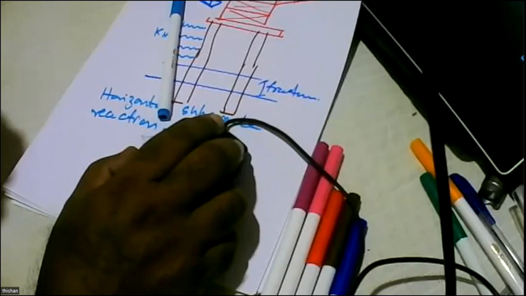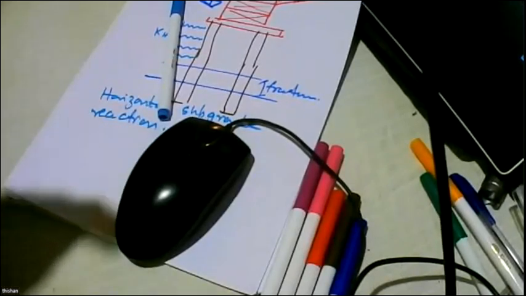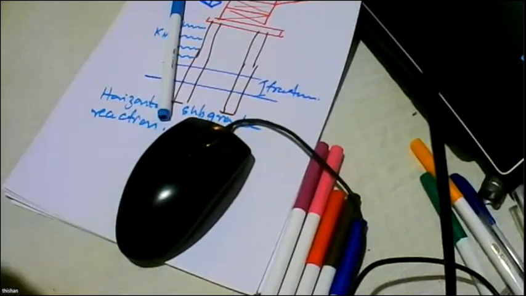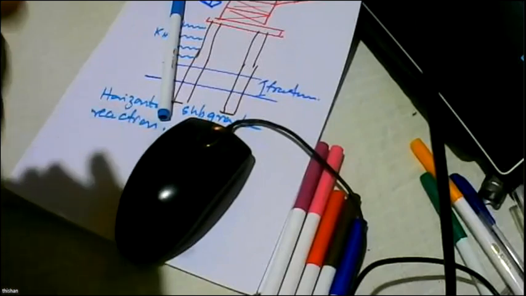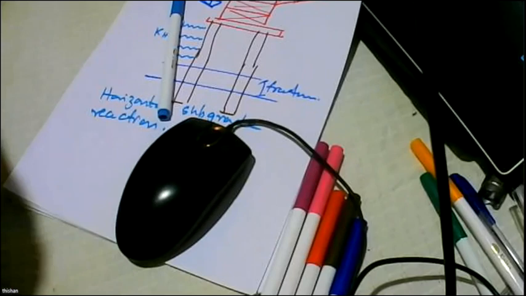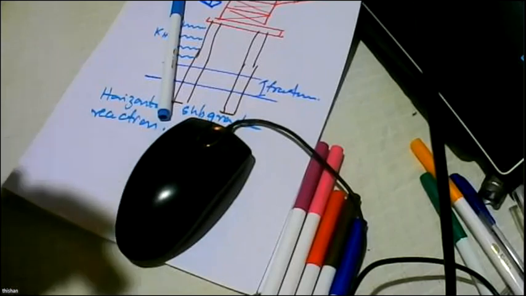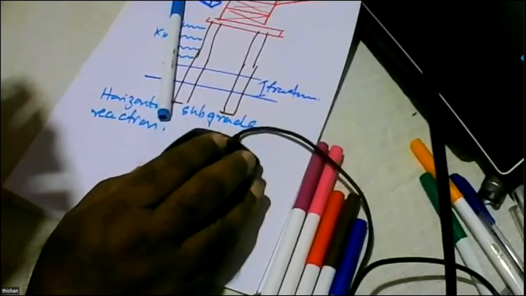When you get SPT of 4 to 8 in clay soils, we generally say they are reasonably firm soils. When the SPT value is 8 to 15, we call it stiff soils. When it is 15 to 30, we call it very stiff soils. And when it is greater than 30, we call it hard soils.